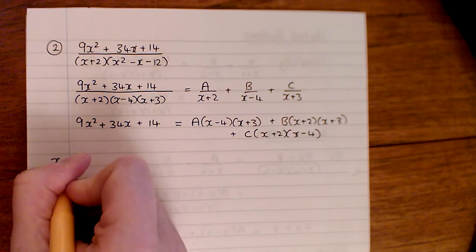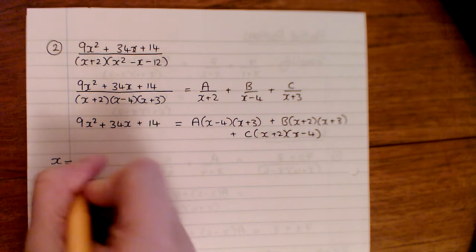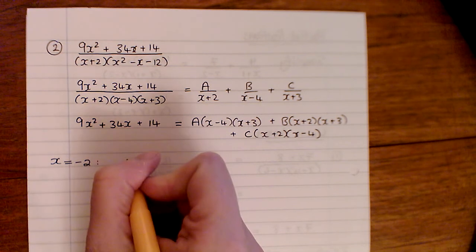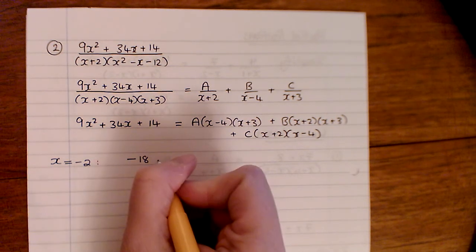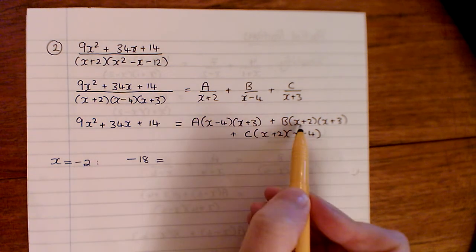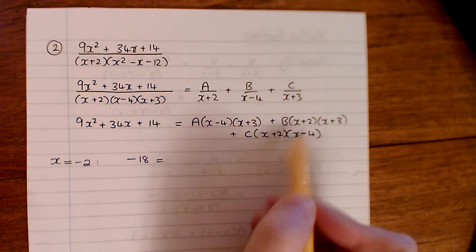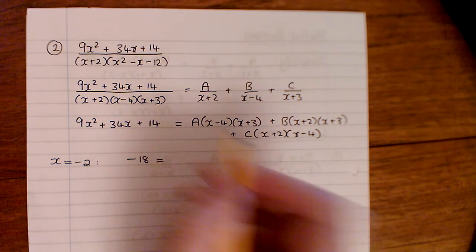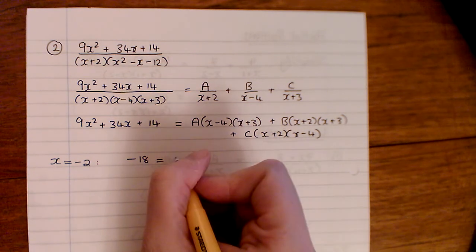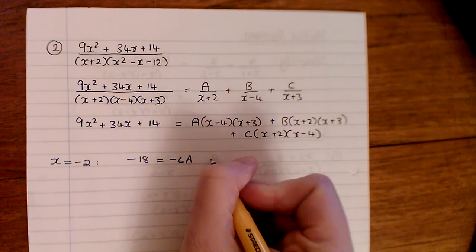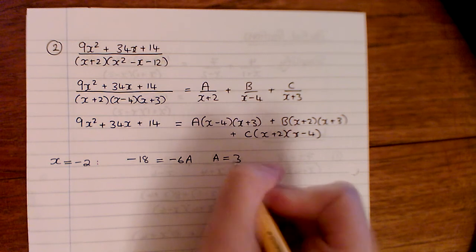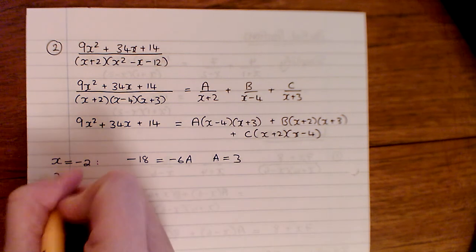Then I'm going to say let's let x equal minus 2. The left hand side becomes minus 18. On the right hand side, anywhere where x plus 2 appears, we'll leave that term as 0, so it's just a that we're left with. So it's minus 6a, which means a is 3.